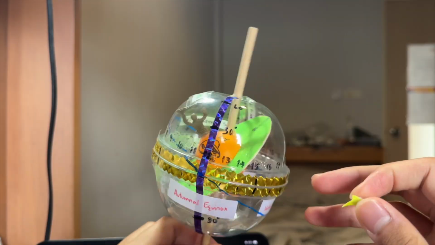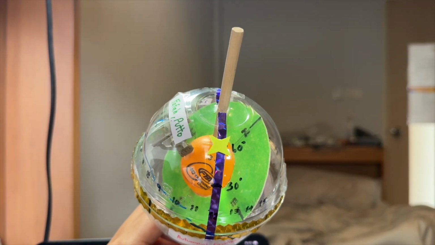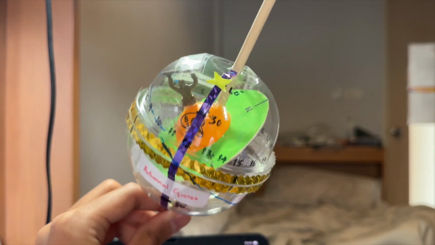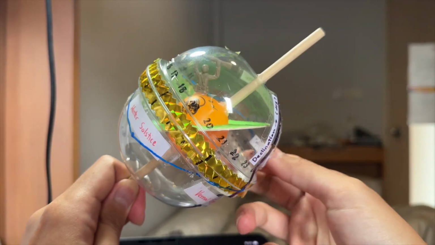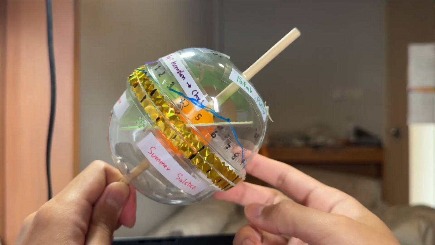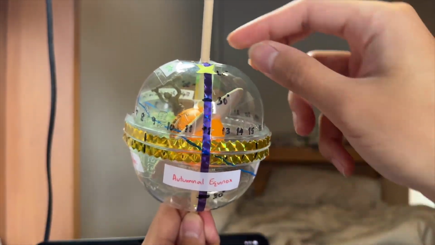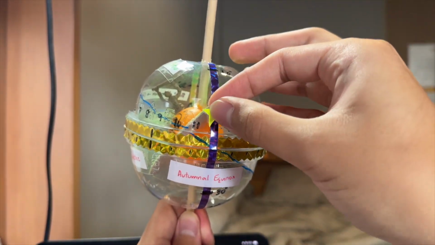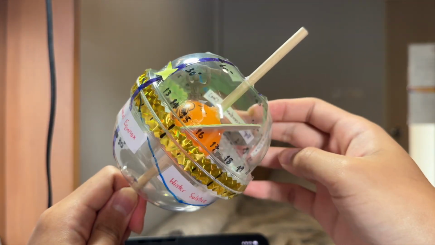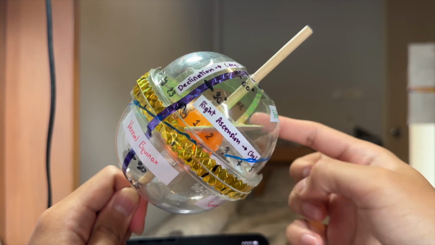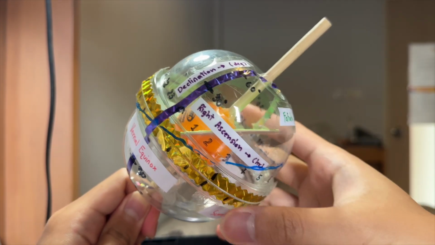Let me show you. If I place the star here at 60 degrees of declination, and then we rotate, we can see that the star never goes below the horizon. And if I place the star below 44 degrees of declination, for example 15 declination here, we can see that the star will at some time go below the horizon.